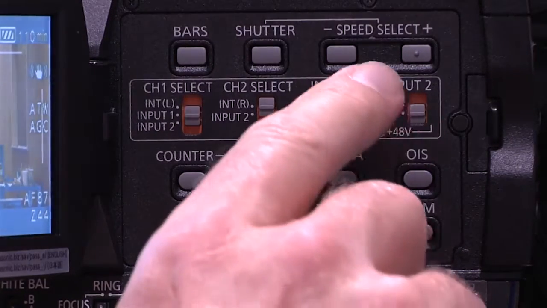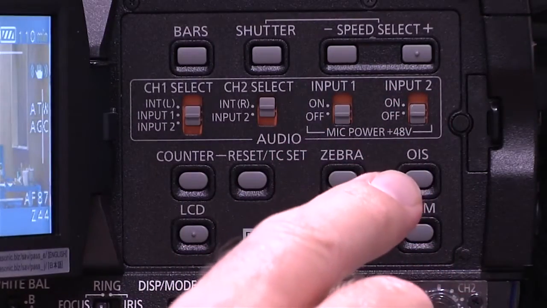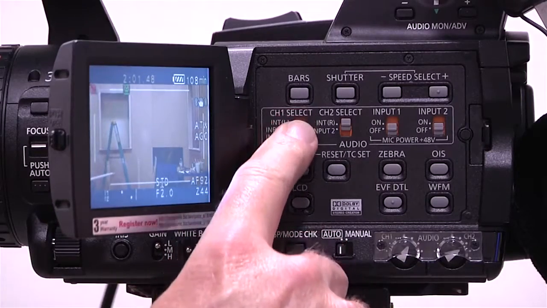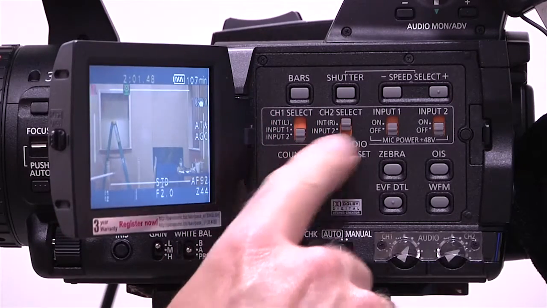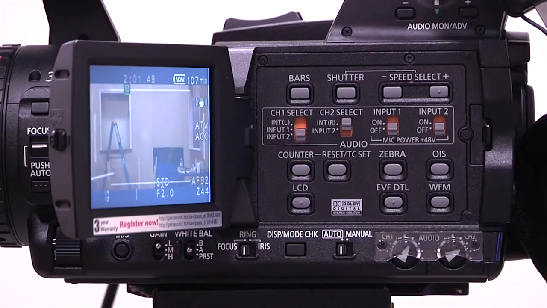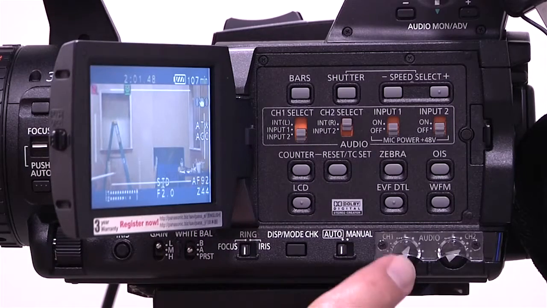Also, these camcorders have phantom power. Those are for condenser microphones, so those should be off when using a dynamic microphone. Now in this case, I plugged the mic into input 2. So I'm going to select input 2 for channel 1. I make sure the phantom power is off for both channels.